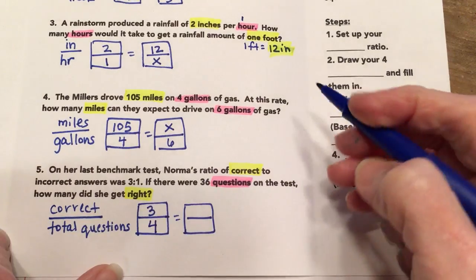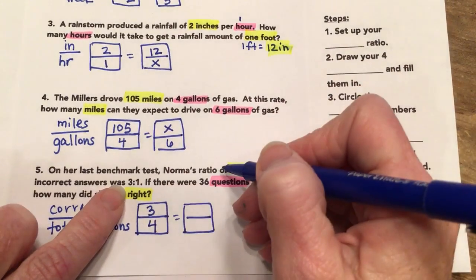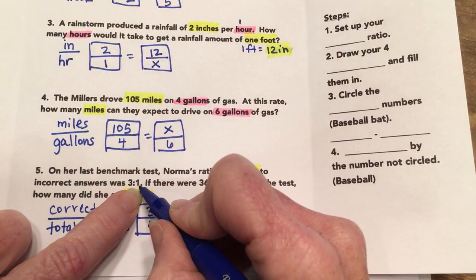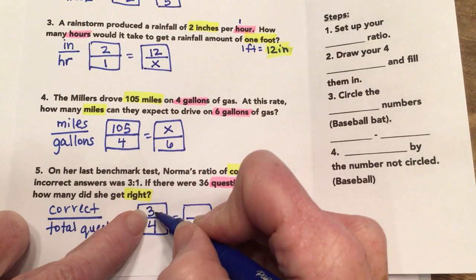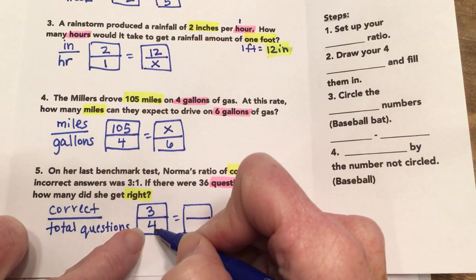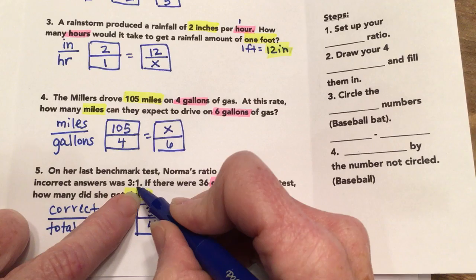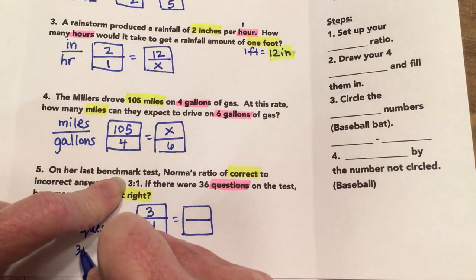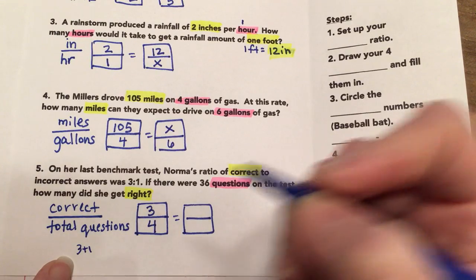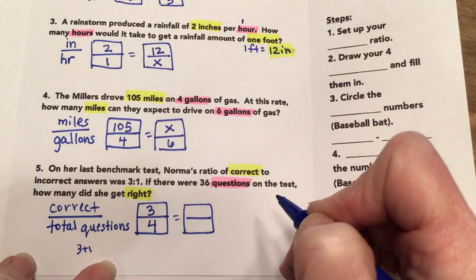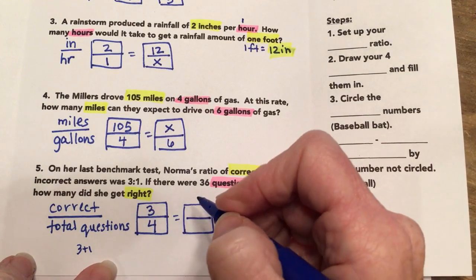All right, so again, what did I do? Correct to incorrect means she got 3 correct and 1 incorrect. So 3 correct, that one's easy. But you're not going to say she did 1 question and got 3 right. That doesn't make any sense. 3 questions right, 1 question wrong, that's a total. What did I do? I added that together to get the total, 3 plus 1. Okay? All right, and then if there are 36 questions on the test, then that would be what?